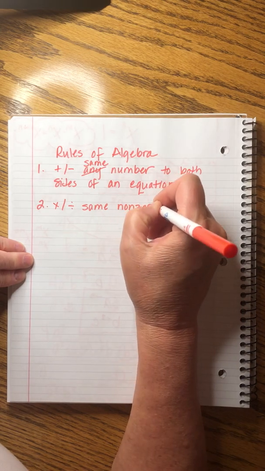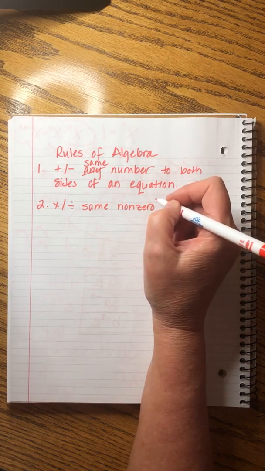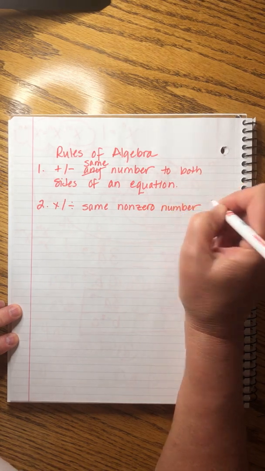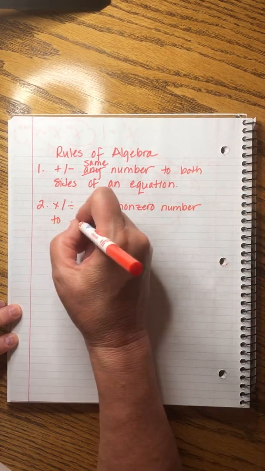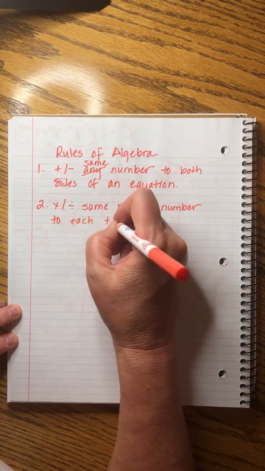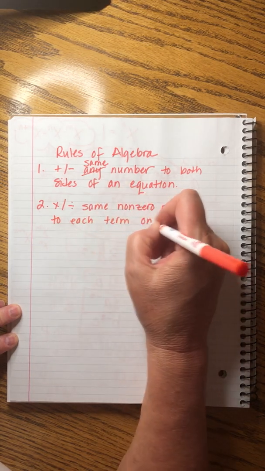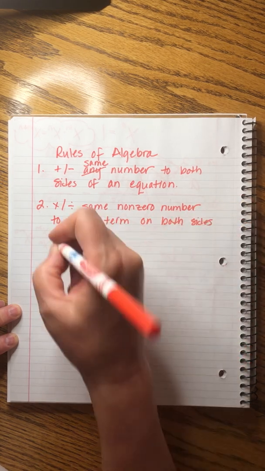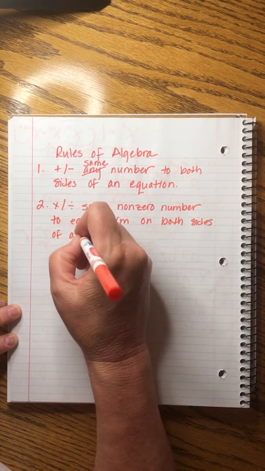So we say non-zero number. And it has to be to each term on both sides of an equation, and it'll stay in balance.